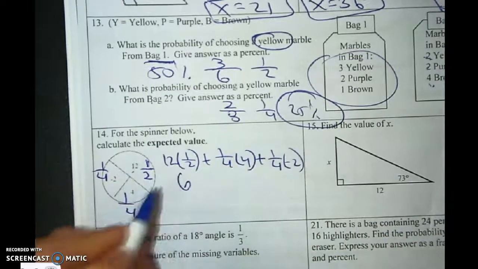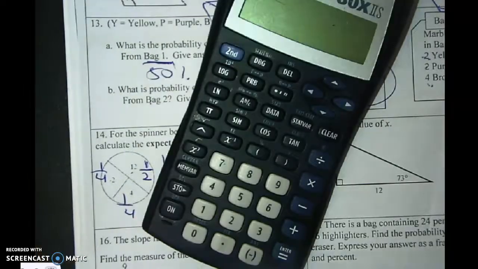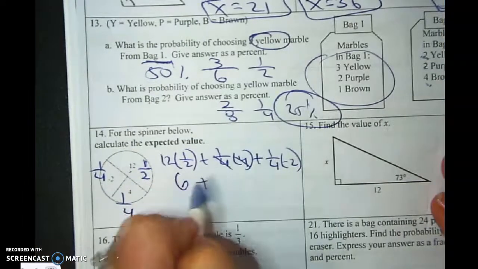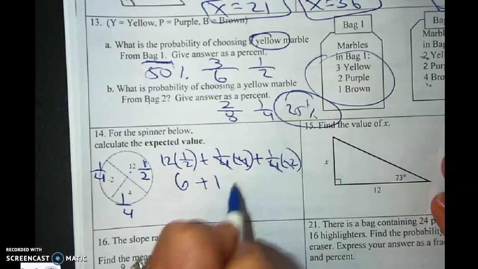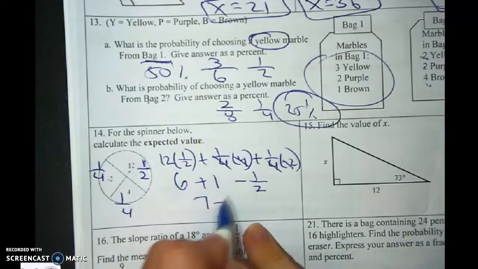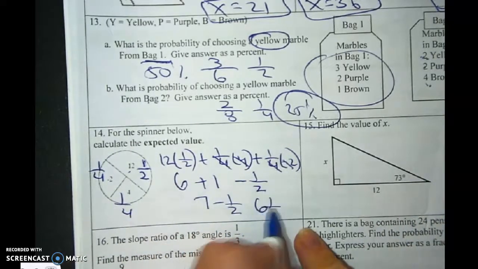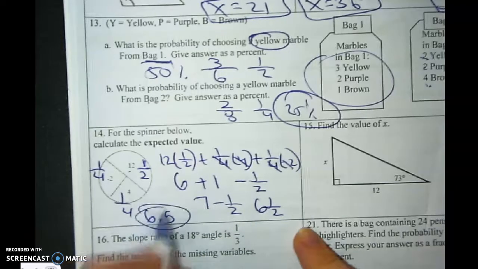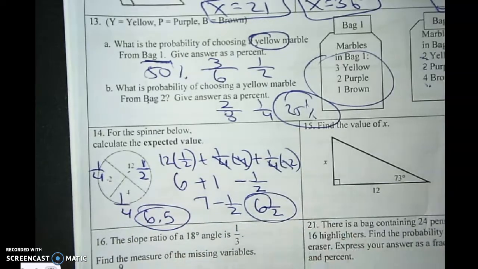Half of 12 is 6, and if you're not sure, use your calculator. A fourth of 4 is 1, and this is -1/2. Again, things you can do in your calculator. 7 minus 1/2 is 6.5. Okay? Obviously, this would not be a fair game if it was a game.